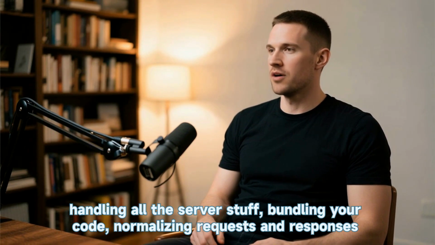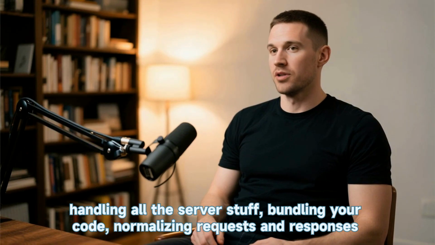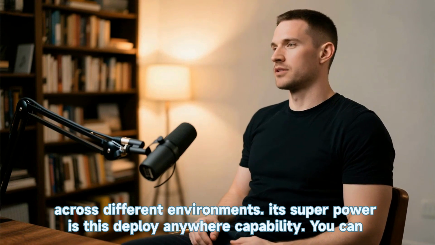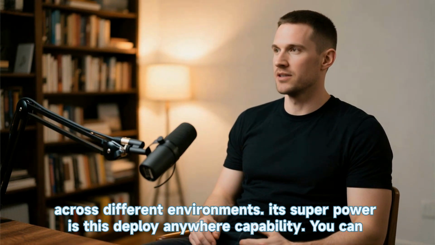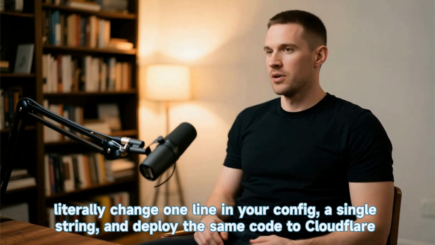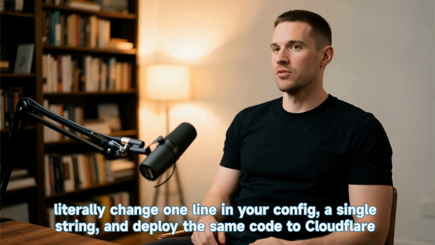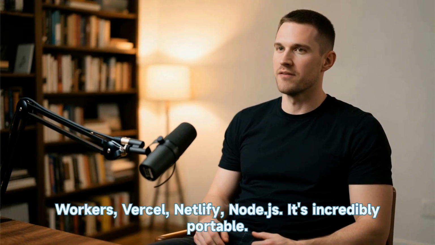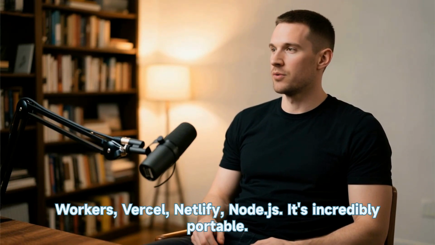Think of it as handling all the server stuff, bundling your code, normalizing requests and responses across different environments. Its superpower is this deploy anywhere capability. You can literally change one line in your config, a single string, and deploy the same code to Cloudflare Workers, Vercel, Netlify, Node.js. It's incredibly portable.